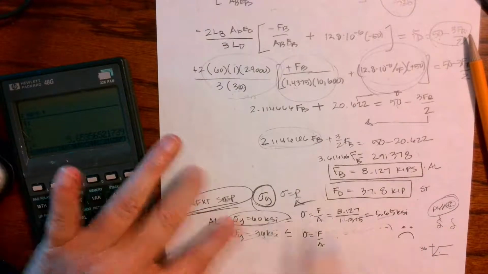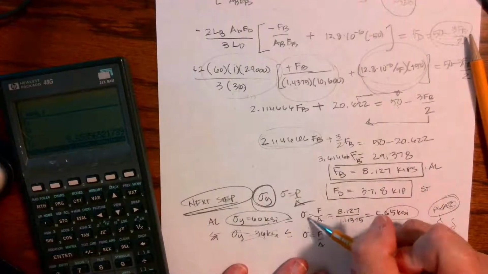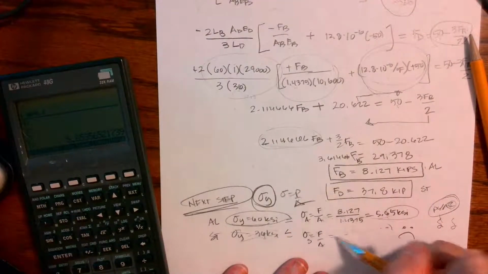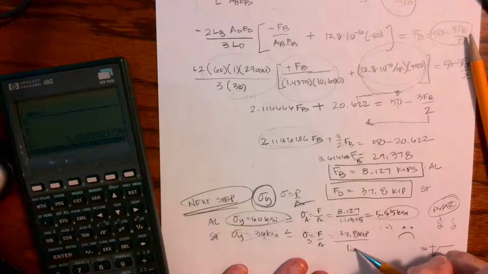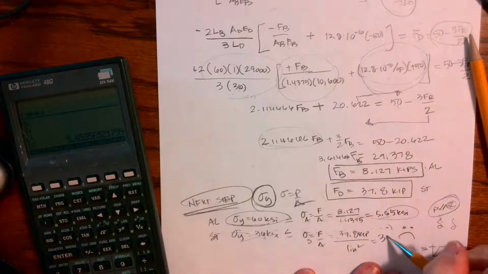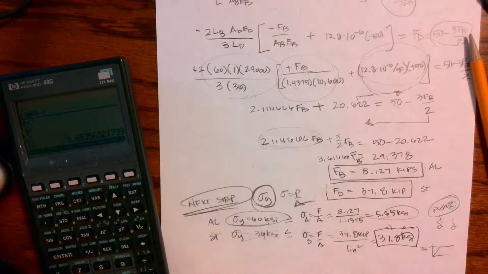Here's my 60 KSI, my yield stress. It's even smaller now when I'm looking at that aluminum. With the steel, this is where I got carried away. We said it was 1 inch squared, so I knew that the stress was 37.8 KSI, which is still a sad face.